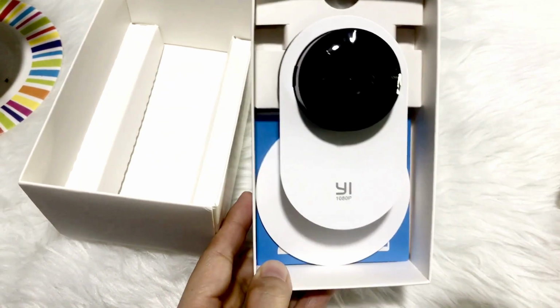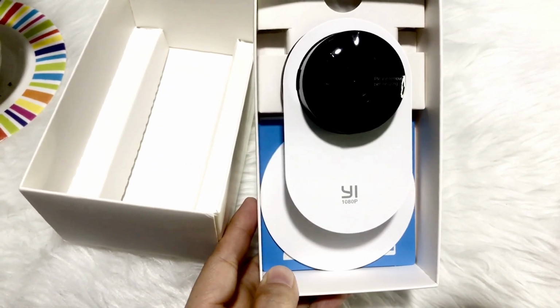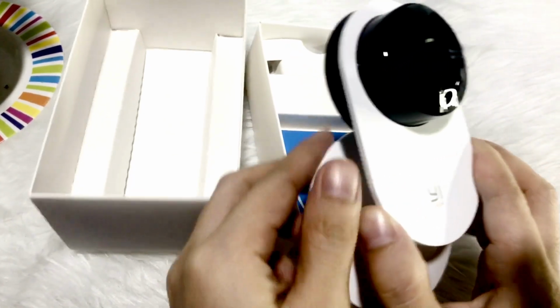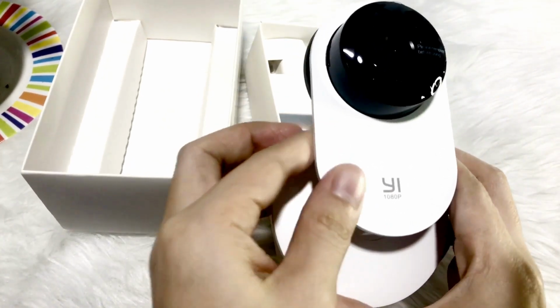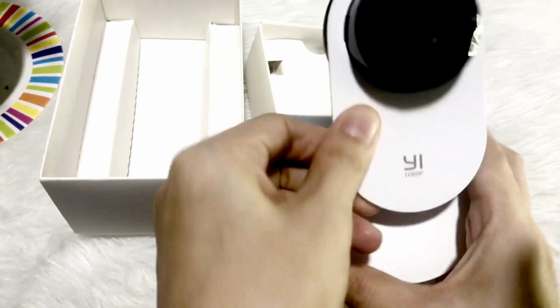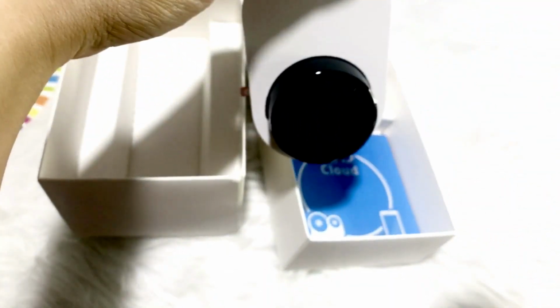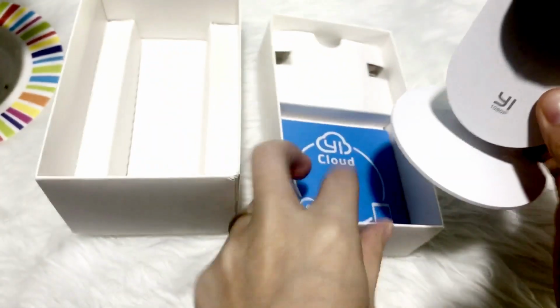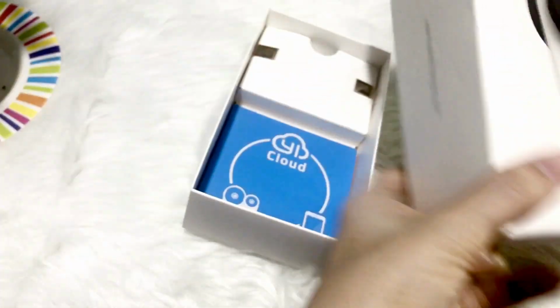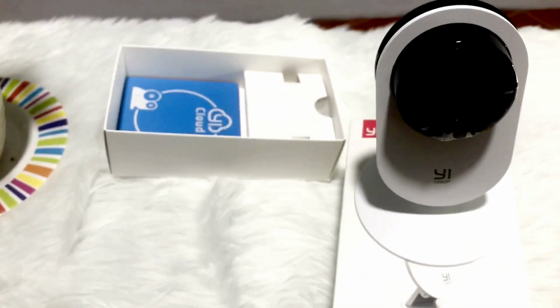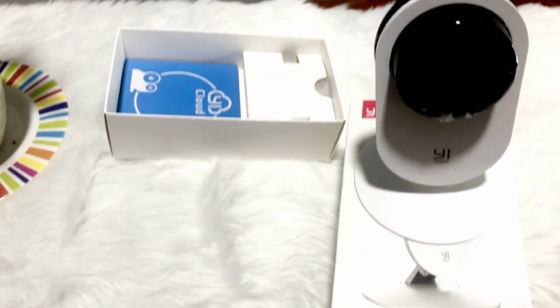So, ganyan yung itsura niya. Okay. And, natitilt mo siyang ganyan. So, pwede mo siyang nakalagay na ganyan, and pwede mo siyang itayo lang na ganyan. Like this one. There. So, pwede mo siyang itayong ganyan.